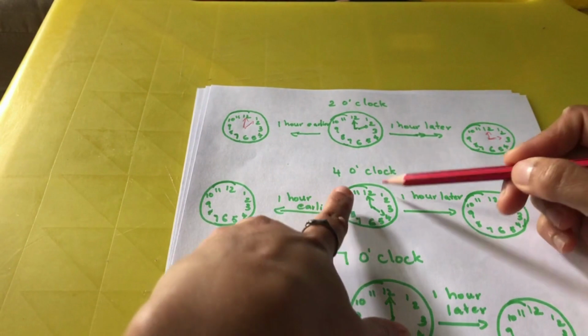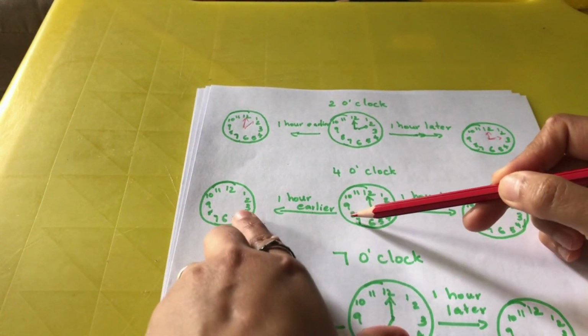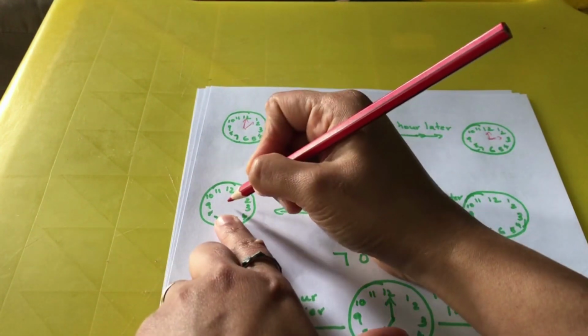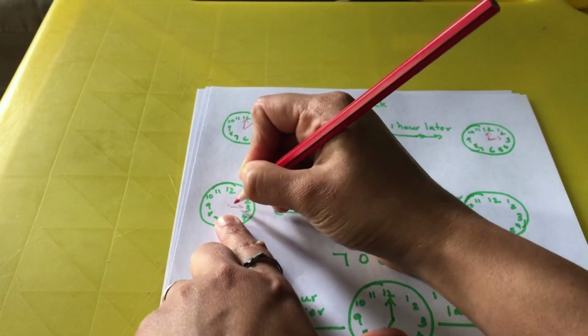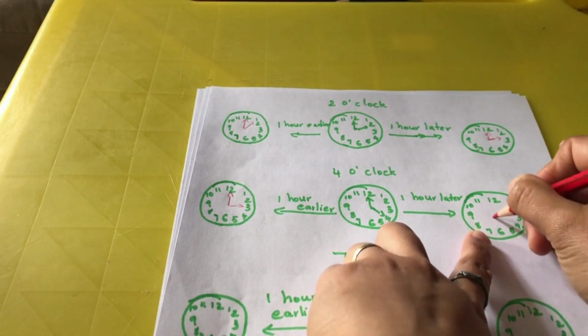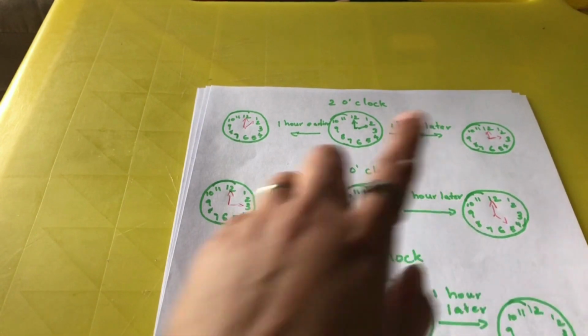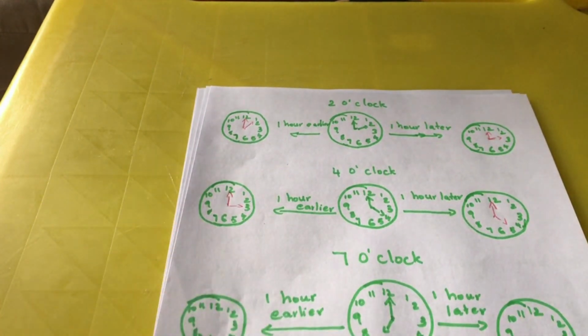The same way here, the middle clock, it is set to 4 o'clock. So 1 hour earlier it will be 3 o'clock. So he has to mark the time on this clock, and 1 hour later it will be 5 o'clock. So he has to mark 5 here. Okay, that is how this activity sheet works.